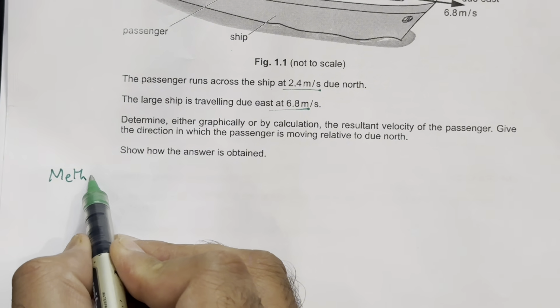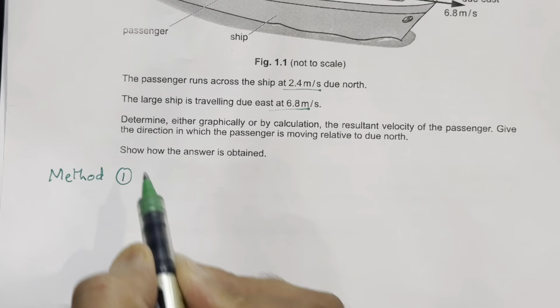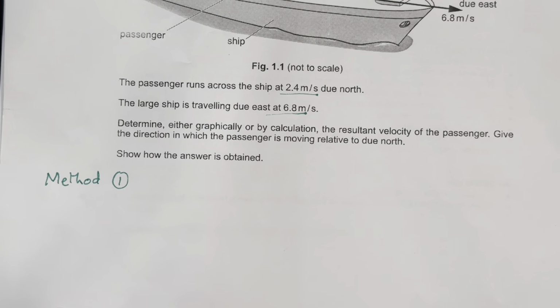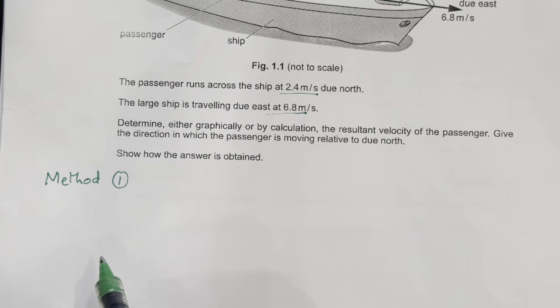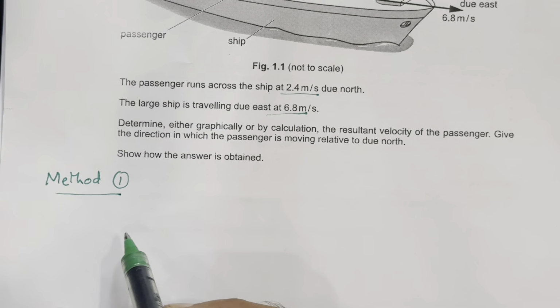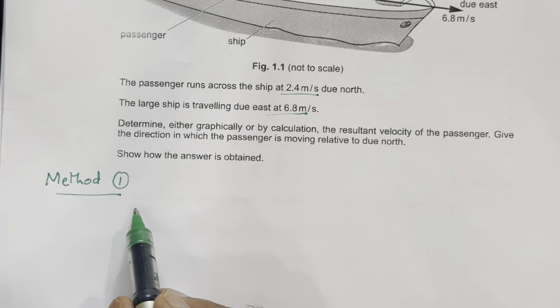This is a simple method. Both these methods are actually easy and they use the concept of vector addition and obtaining the resultant vector. Okay, first I'm going for method 1. I'm going to use Pythagoras theorem. So this is how I'm going to apply it.